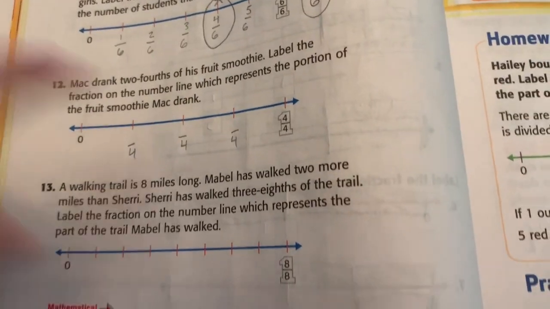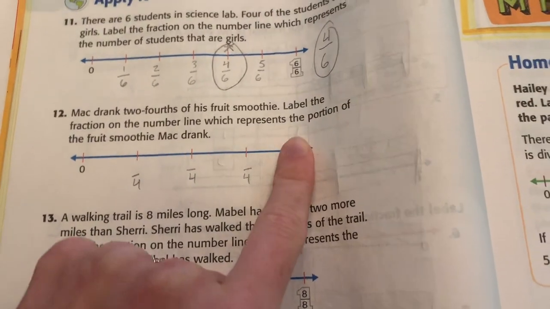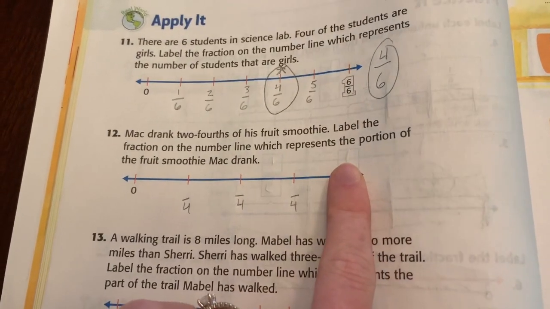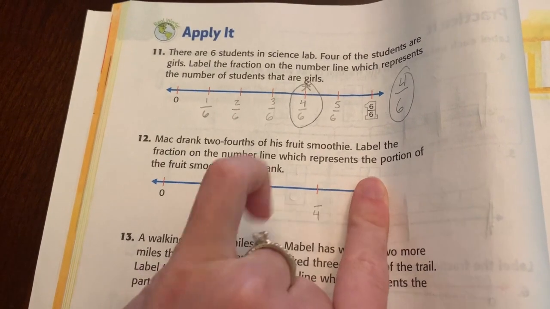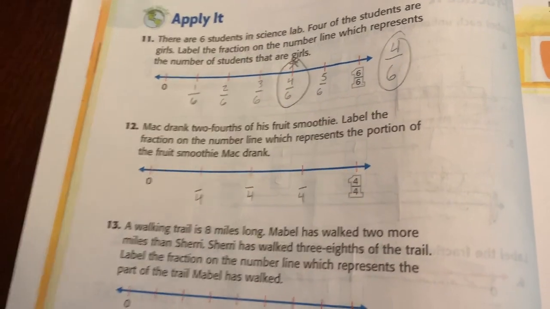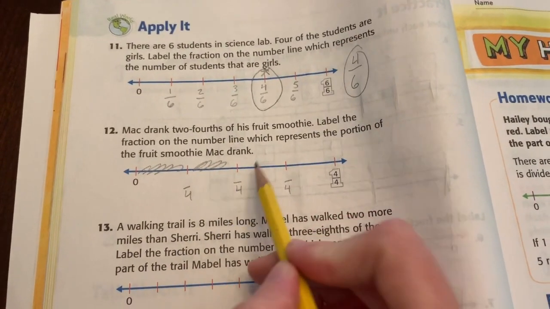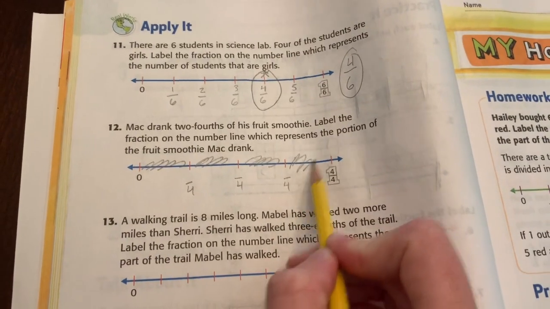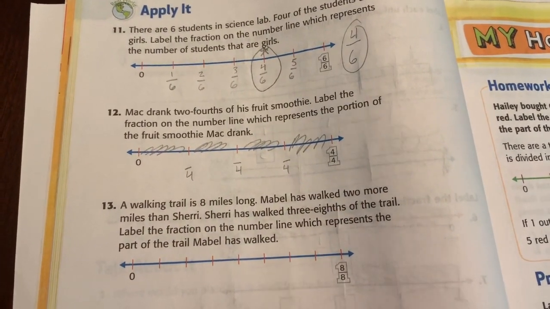Hey, is there a way that I can know without having to look at my 1 whole? Sure, if I covered that up, I notice that there's 1, 2, 3, 4 spaces between 0 and my whole. Again, there's 1, 2, 3, 4 spaces. So I can be sure that my denominator of 4 is correct.